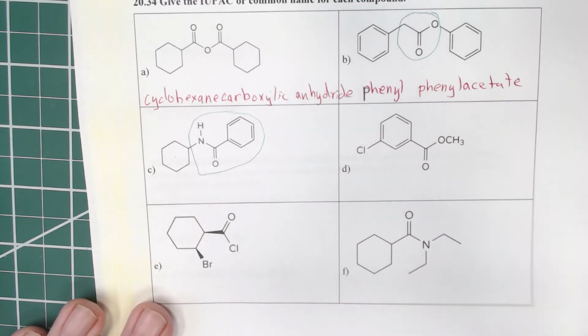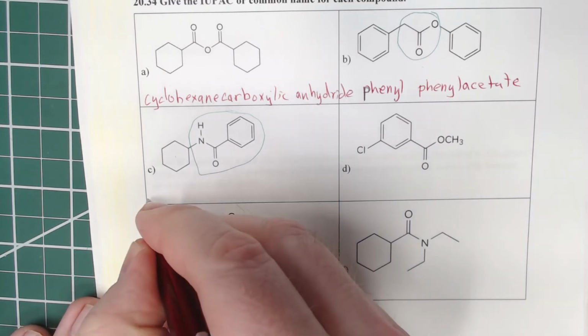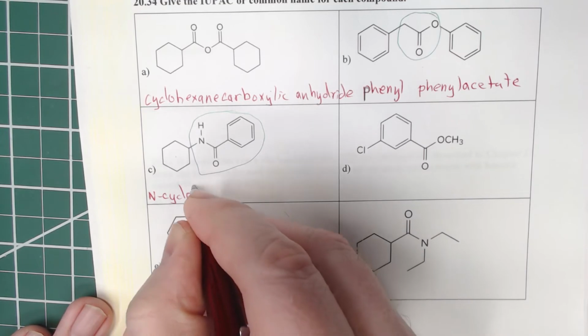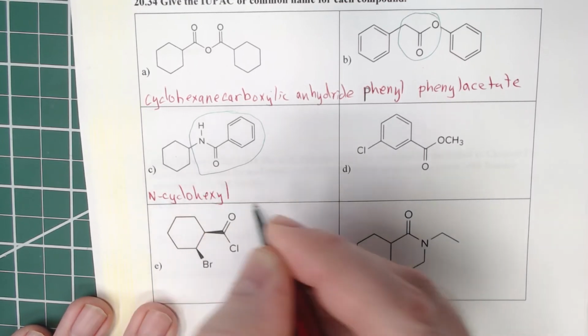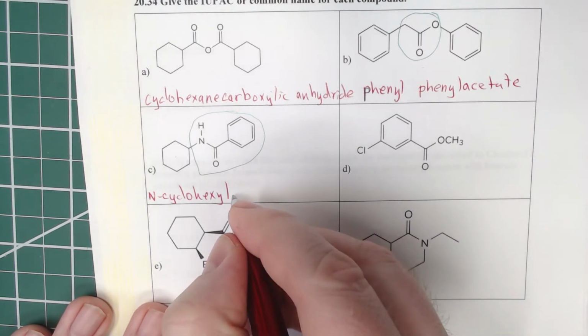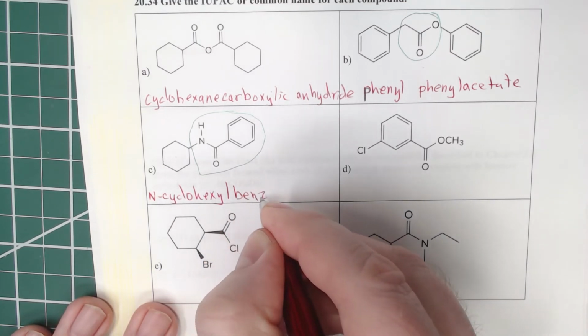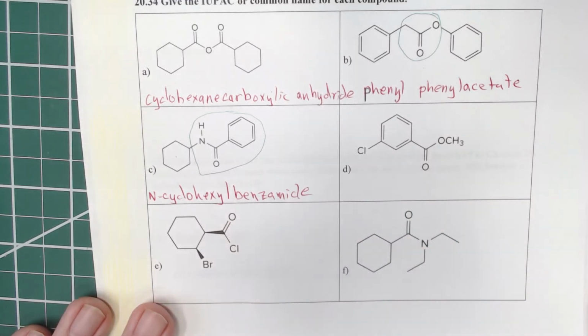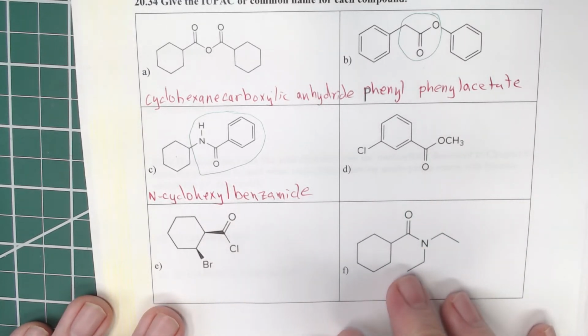So we're going to indicate that by putting N-cyclohexyl, and no space here, benzamide. All right, so N-cyclohexylbenzamide.